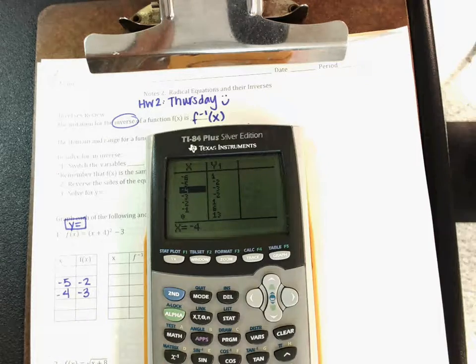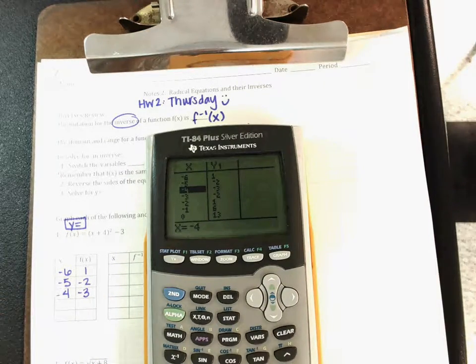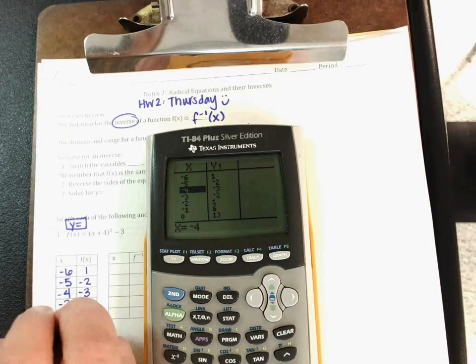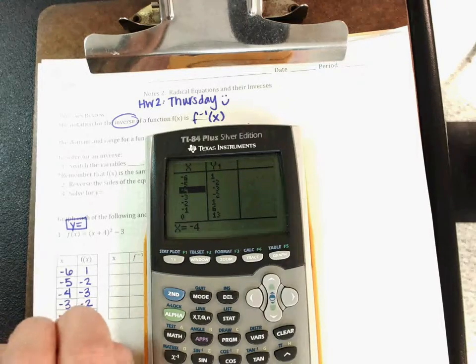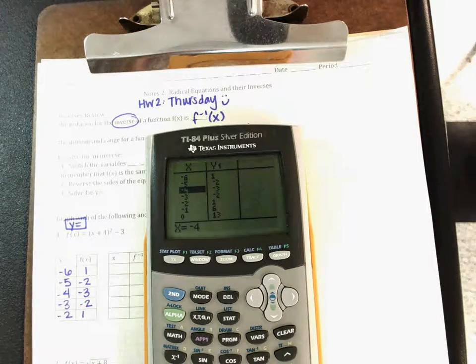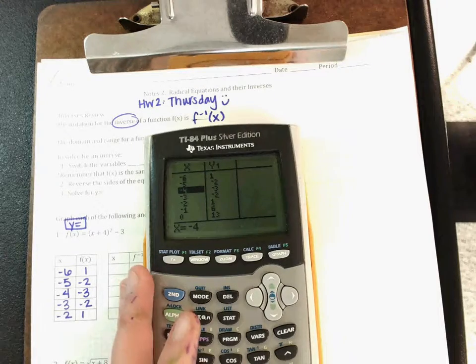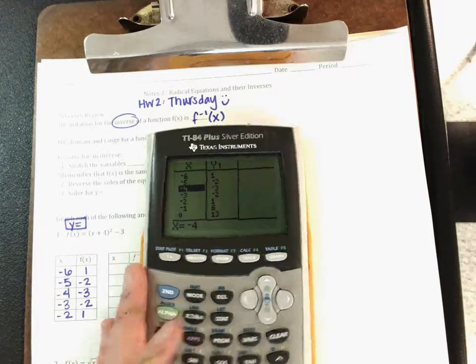And then above that is -6, 1. Then below that is -3, -2. And then -2, 1. Now, we are only going to do the first 2 examples with the calculator, and then we're going to go back to just sketching, like we were doing yesterday. So the first 2 will take a little bit longer because we're doing specific points, and then we'll move away from that.